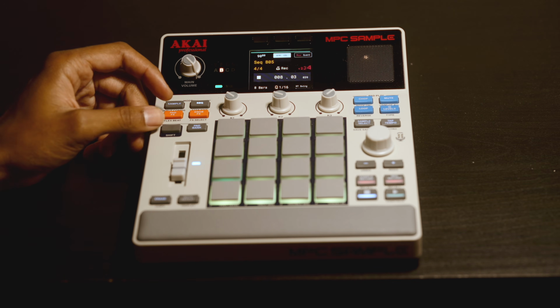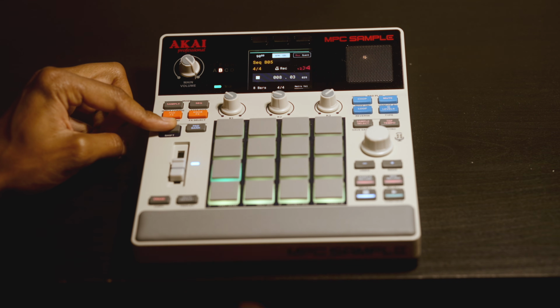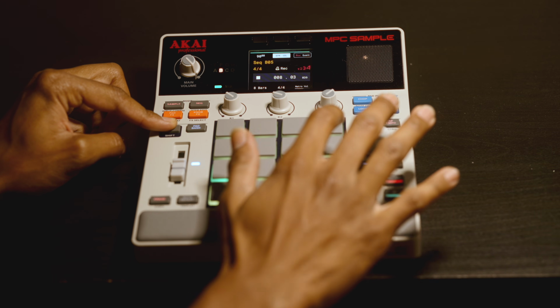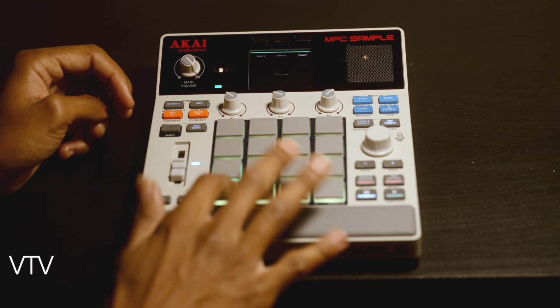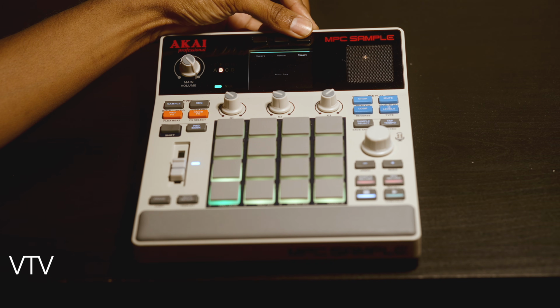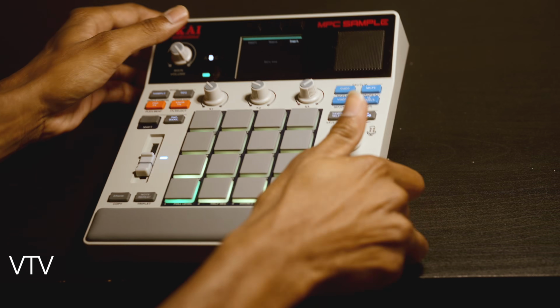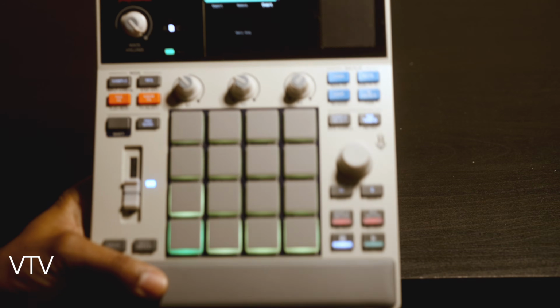Bonus. What if you want to export what you got? Hold shift, hit pad 12, you have your song. Your song goes selection per selection, right? Let's make sure you can see this. Let's pick it up so you can see it, guys.